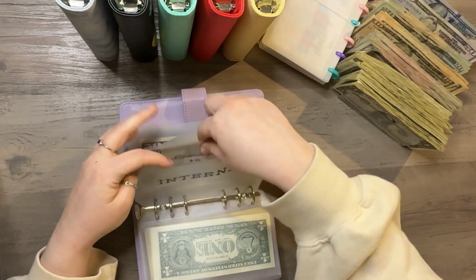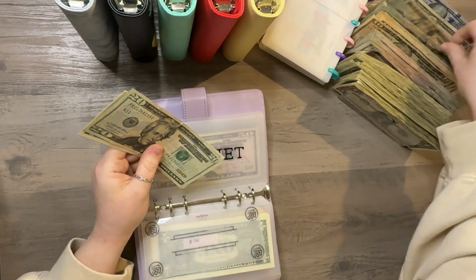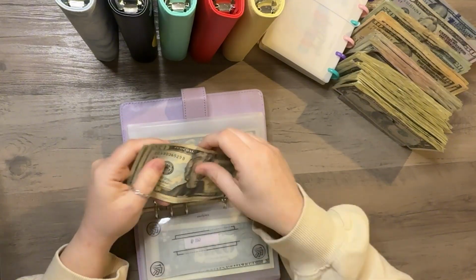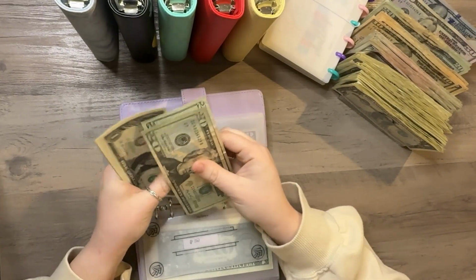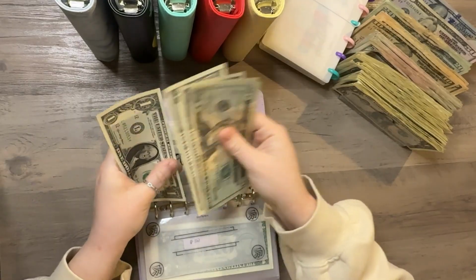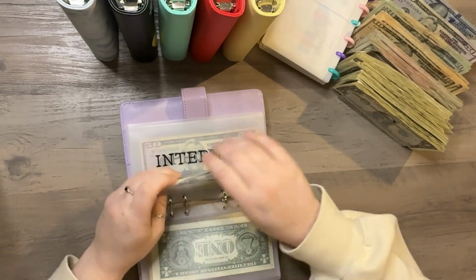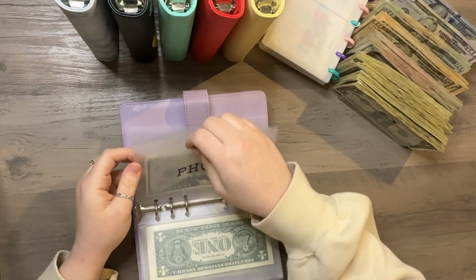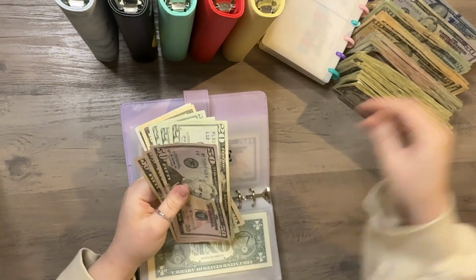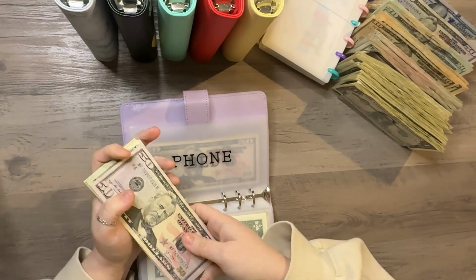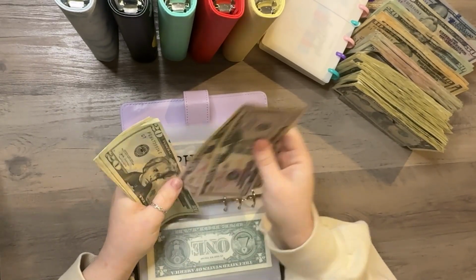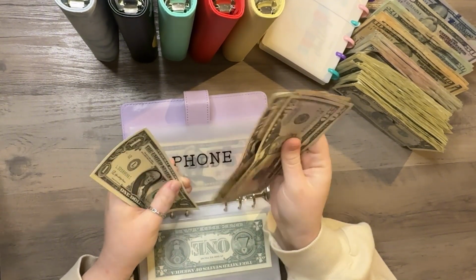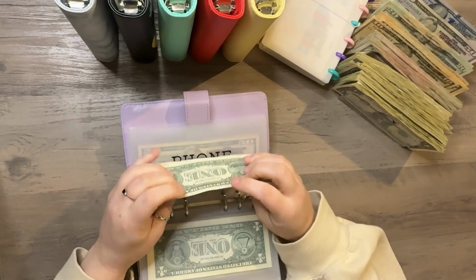Internet today is going to be getting $20. Okay, so internet has $105 in the bank, and in cash we have $44. Next up is phone, which will also be getting $20. And phone now has $247.